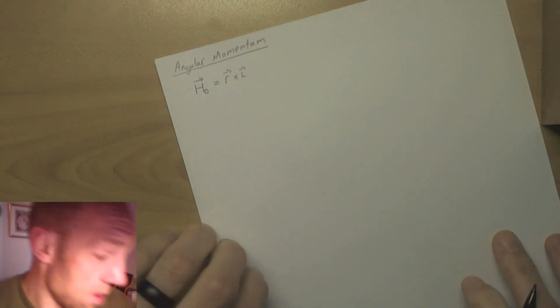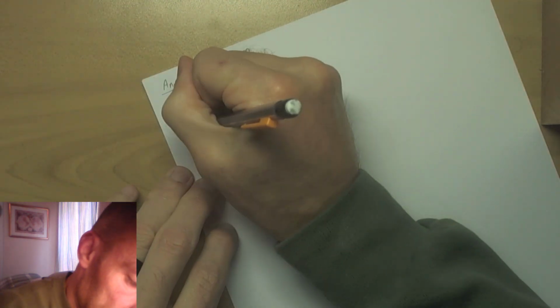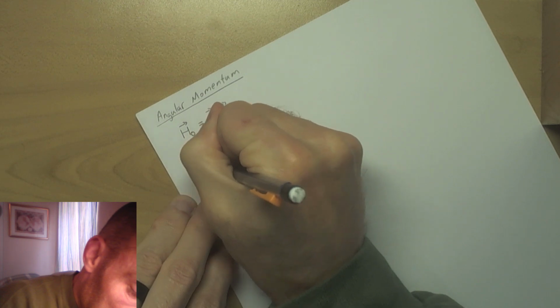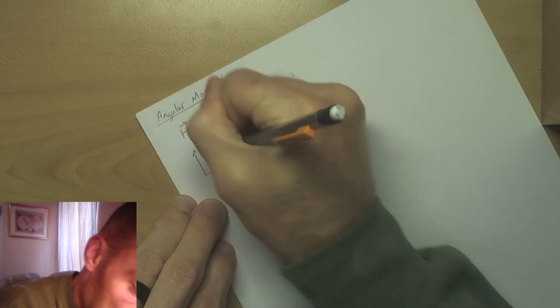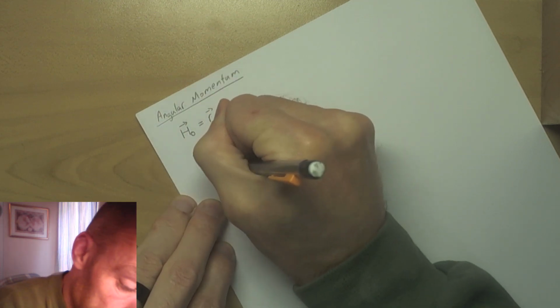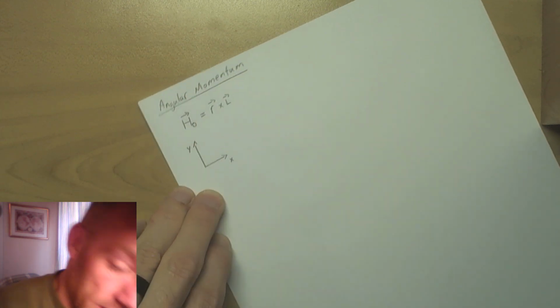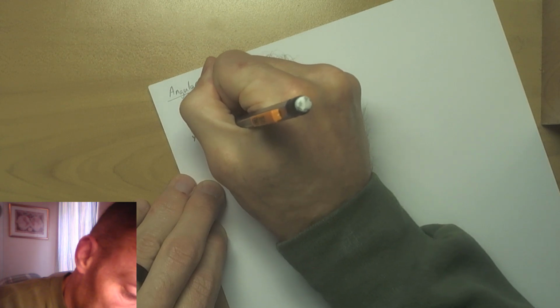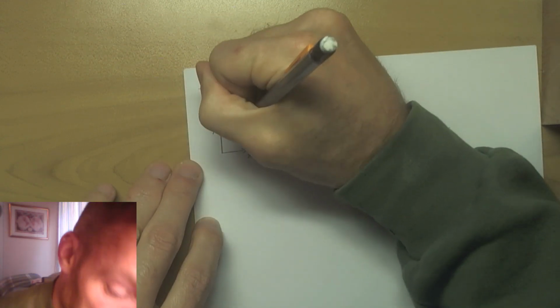All right. So what I mean by that is, just in 2 dimensions for ease, I'm going to show you a 3-dimensional case here in a second, but if we have some particle, and that particle is moving in this direction, say.